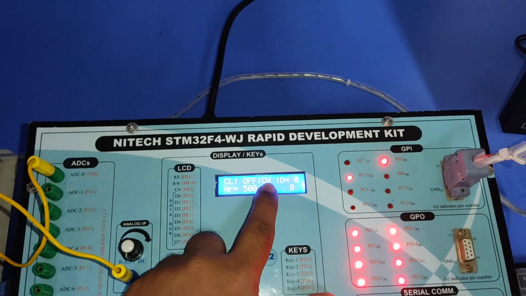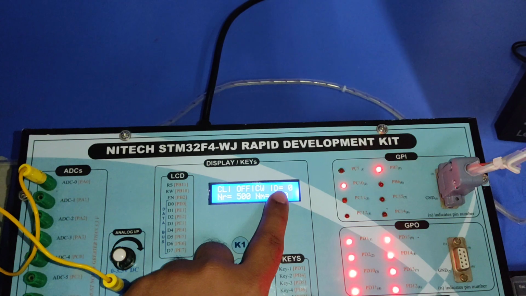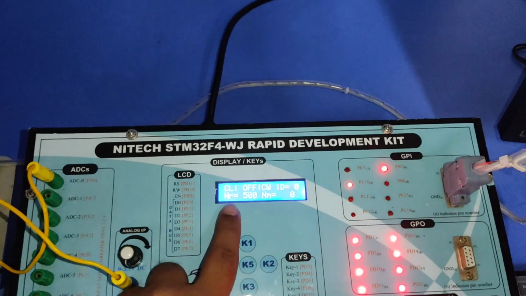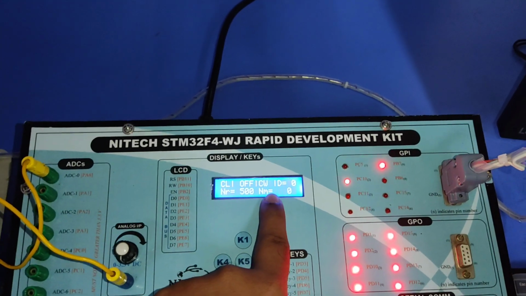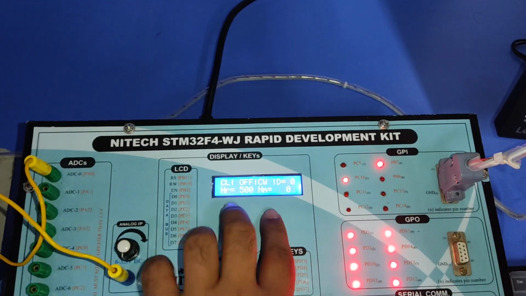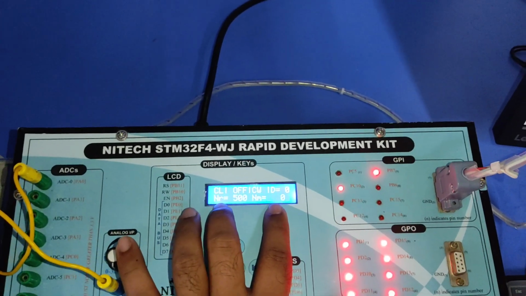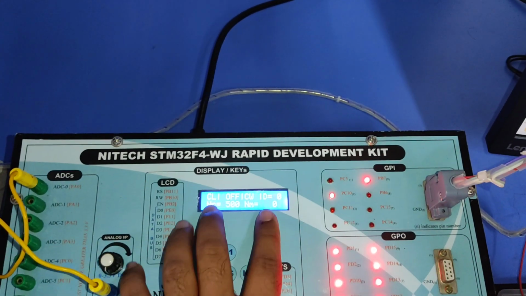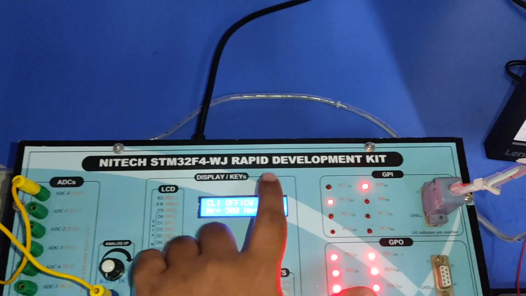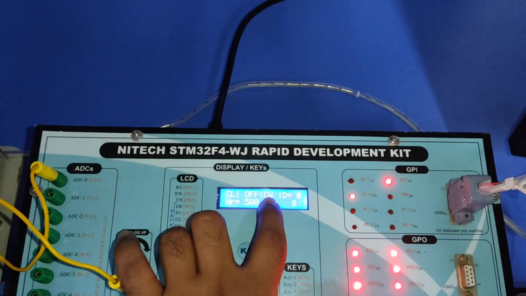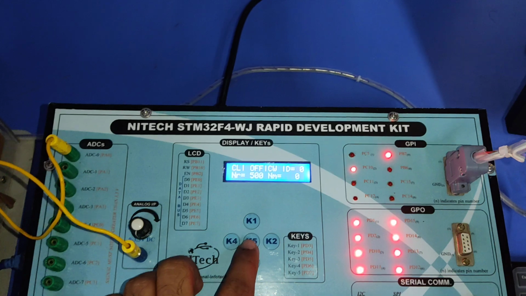Here you can see the direction, clockwise or anti-clockwise. Here you can see the duty. Here you can see the reference speed, and here you can see the actual speed. Because it is a closed loop system, whatever speed you apply, you get the actual speed under any loading condition. And here you can get the duty according to your PI, and here you can see the speed direction. So the two functions are the same.